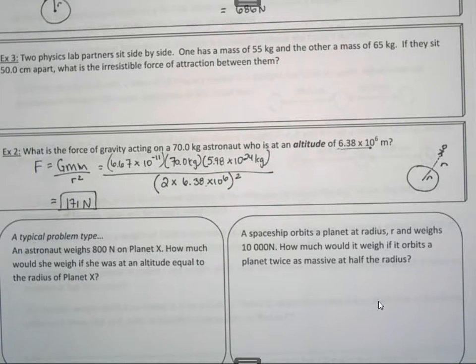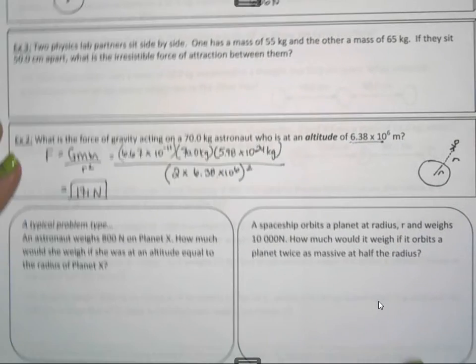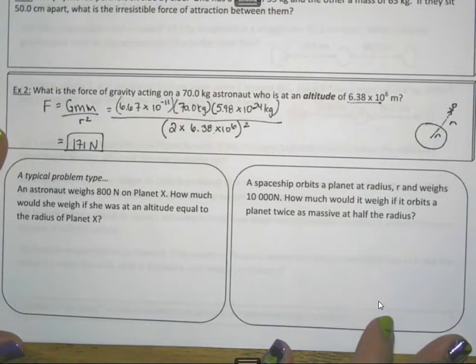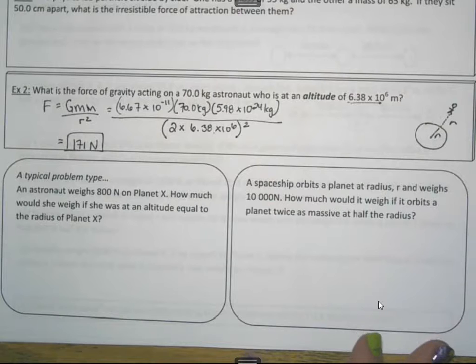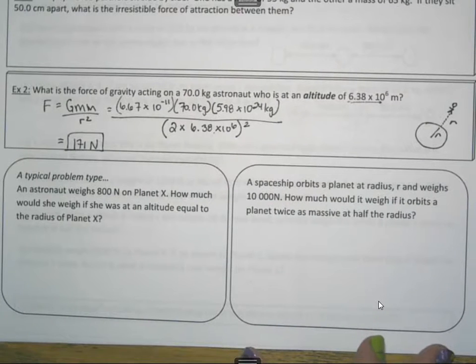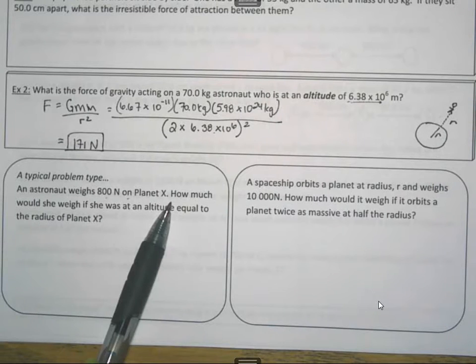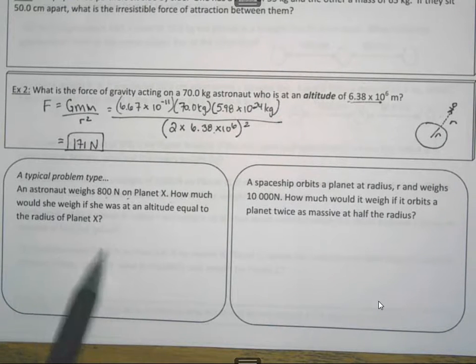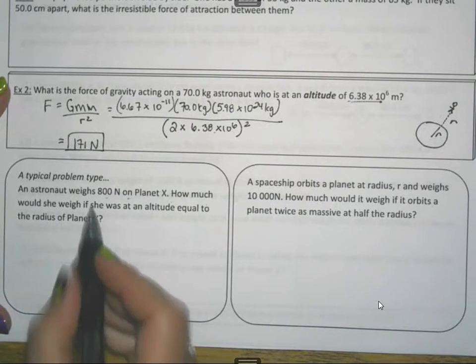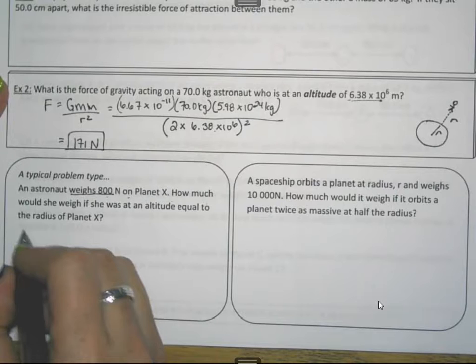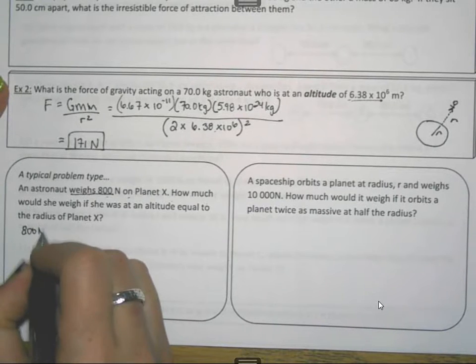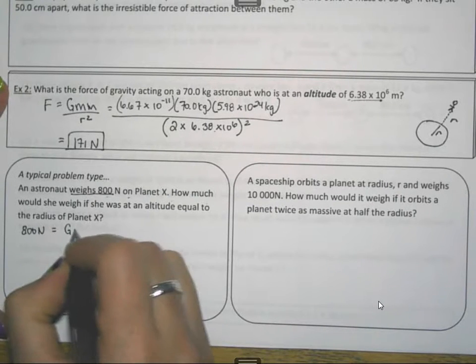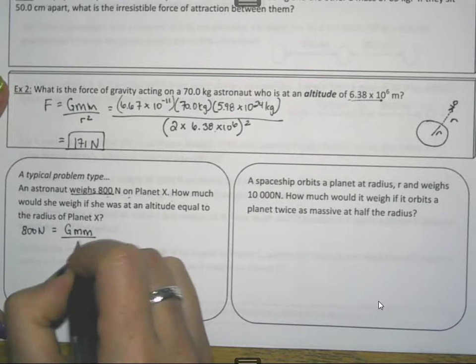Now, in class, I made my students work these problems at the bottom that really aren't all that difficult. It's maybe hard to set up and figure out how to do it the first time. The first one says an astronaut weighs 800 newtons on planet X. How much would she weigh if she was at an altitude equal to the radius of planet X? The issue is that there's not enough numbers. What I do know is this: if she weighs 800 newtons, I know that that has to come from G m m over r squared.